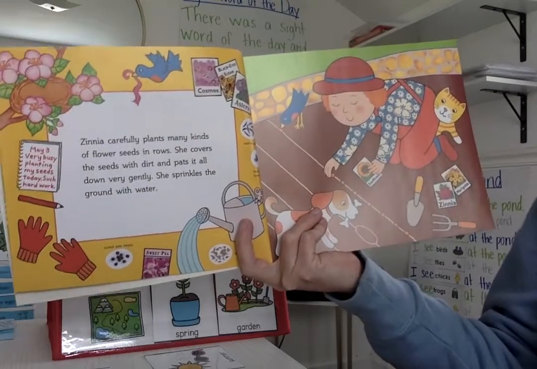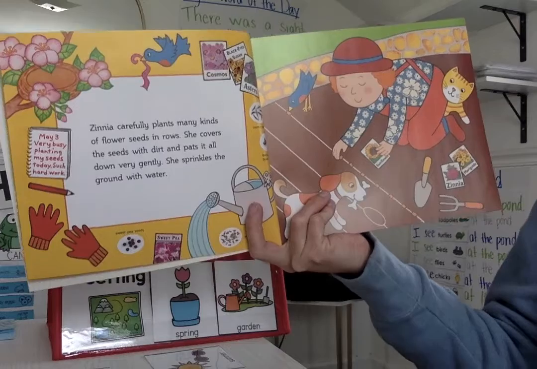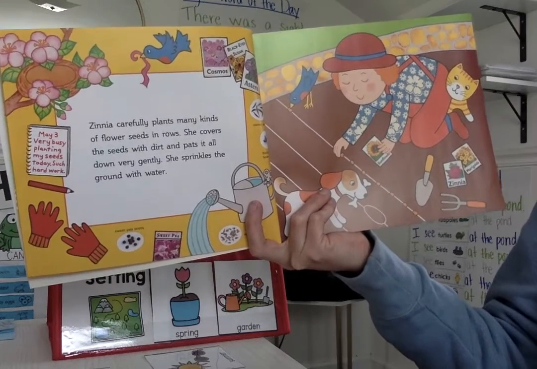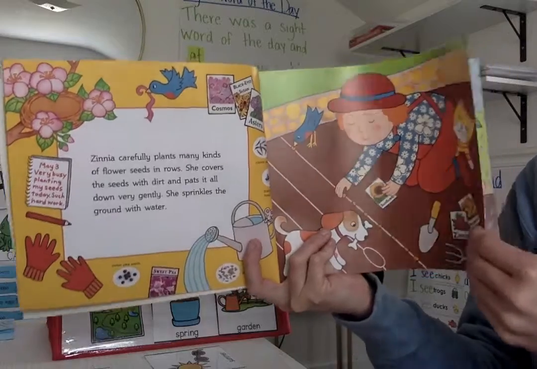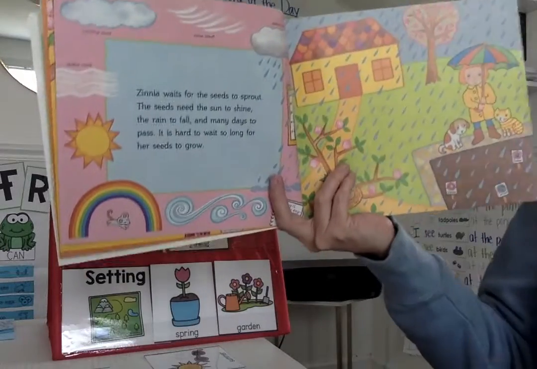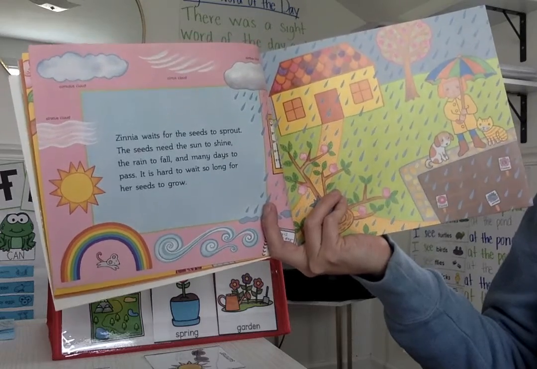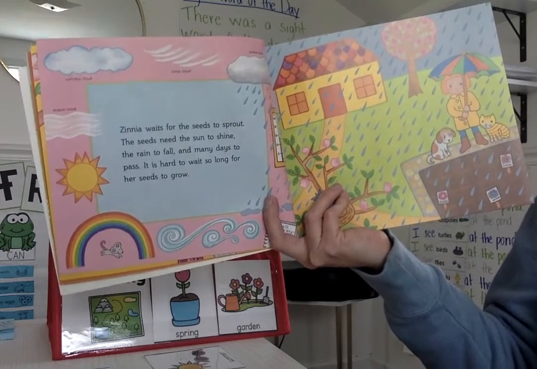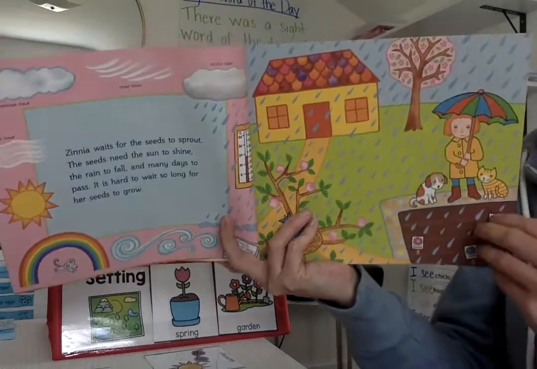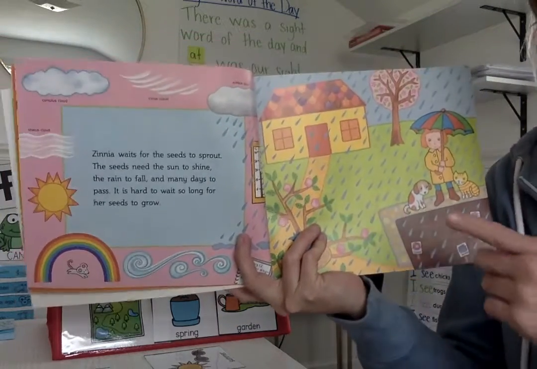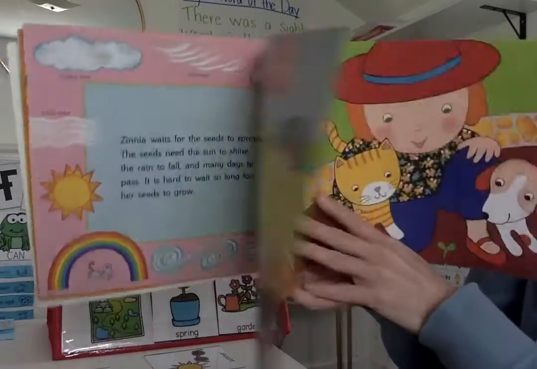Zinnia carefully plants many kinds of flower seeds in rows. She covers the seeds with dirt and pats it all down very gently. She sprinkles the ground with water. Zinnia waits for the seeds to sprout. The seeds need the sun to shine, the rain to fall, and many days to pass. It is hard to wait so long for her seeds to grow. So seeds, that's a word we talked about yesterday when we went over our vocabulary.